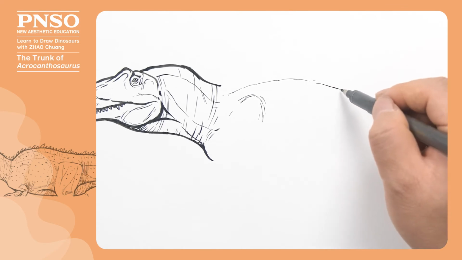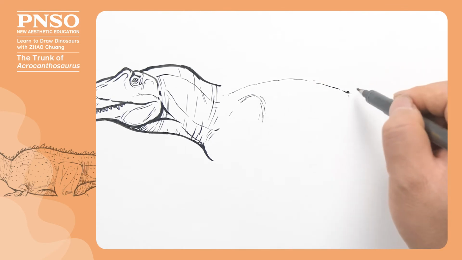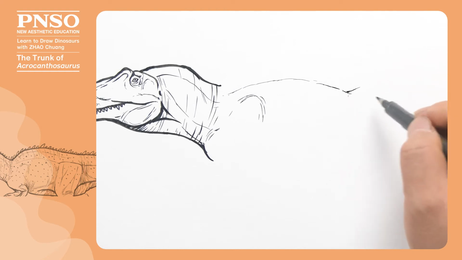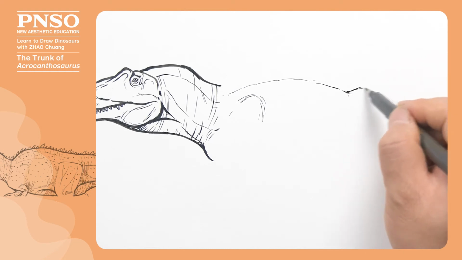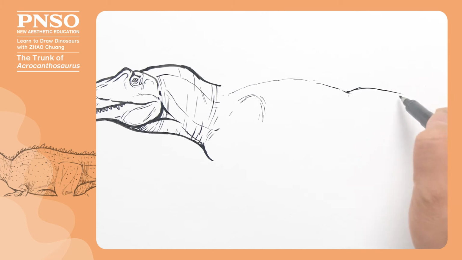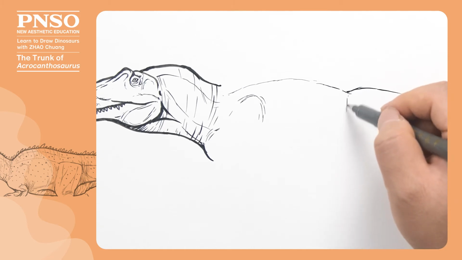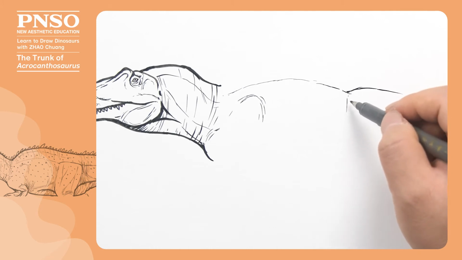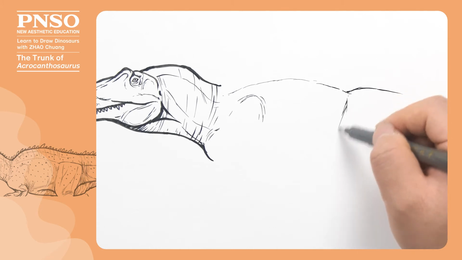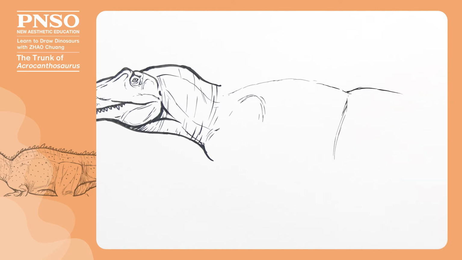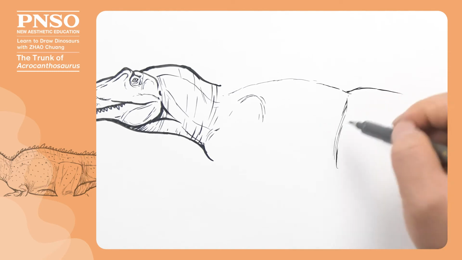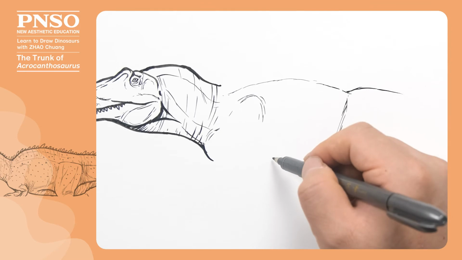In the place where the ribs ended was its ilium on the sides of its pelvis. Then we draw the front of its thigh. This is about the area below its ribs.